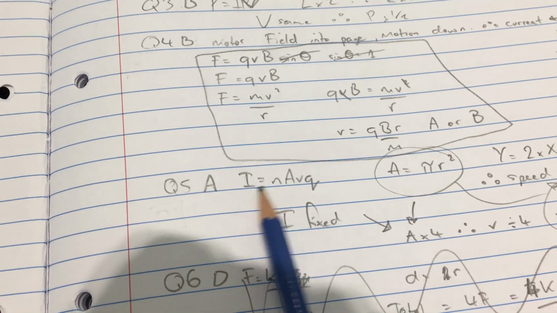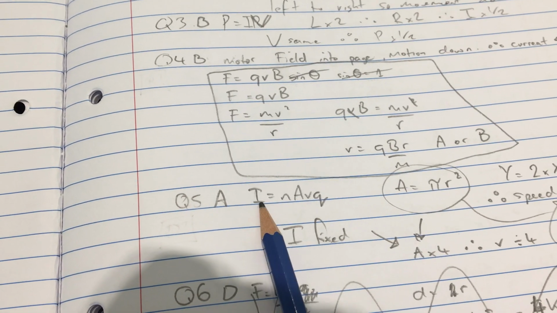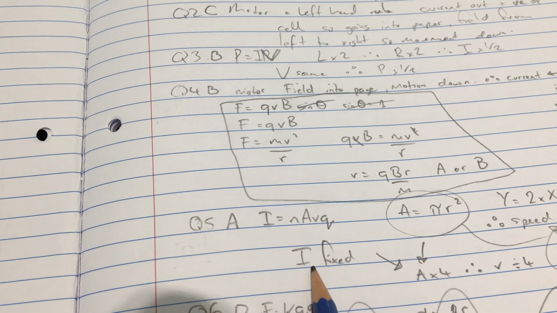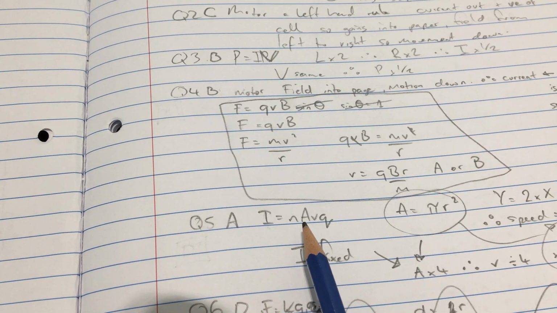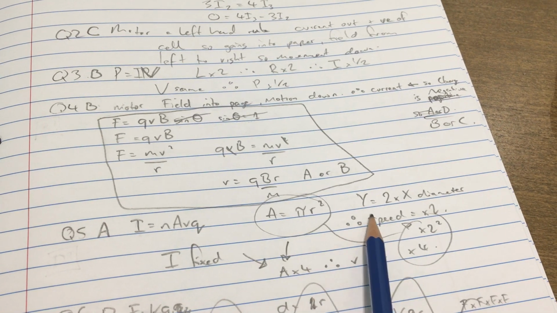So if we go to our equation here, current remains the same. So A and V, because current has to be the same everywhere in a series circuit, doesn't it? So current is fixed effectively. So whatever you do to A, you're going to do the opposite to V. So A gets twice as big.